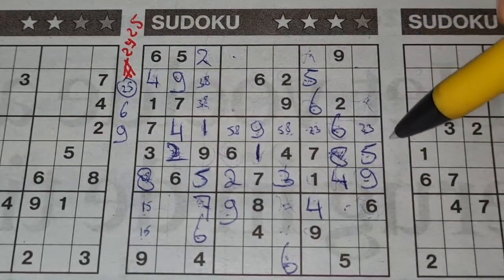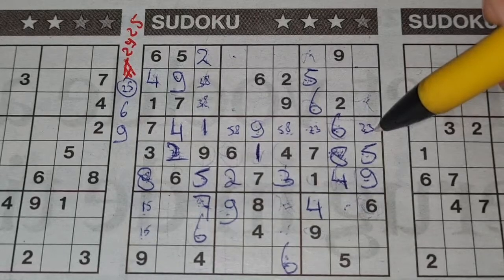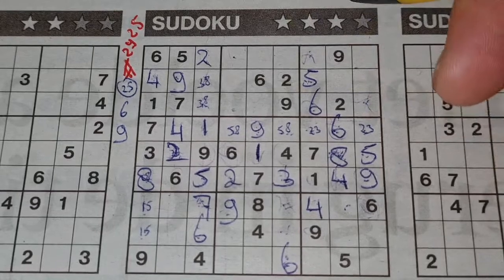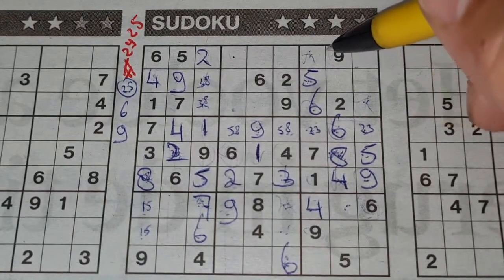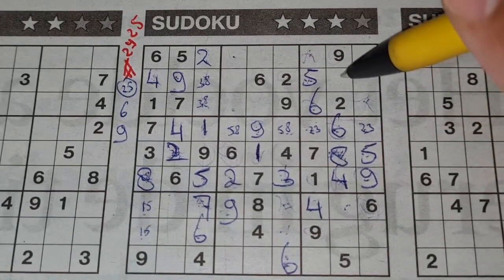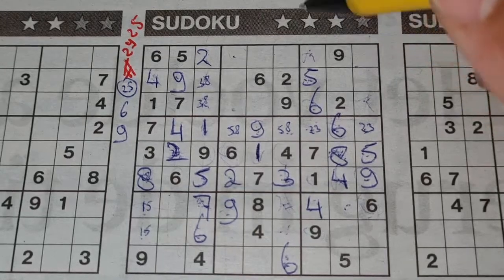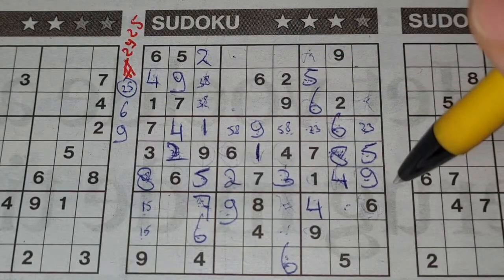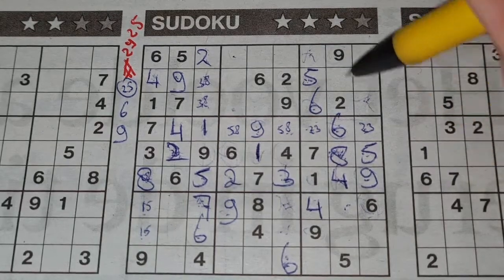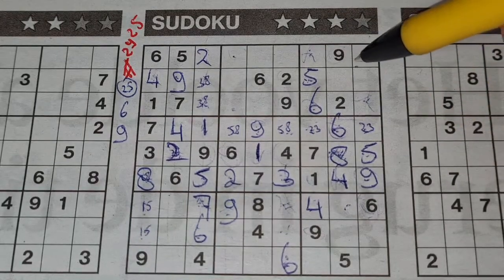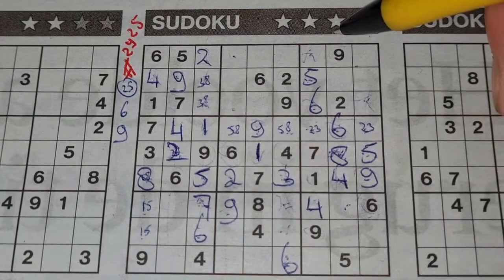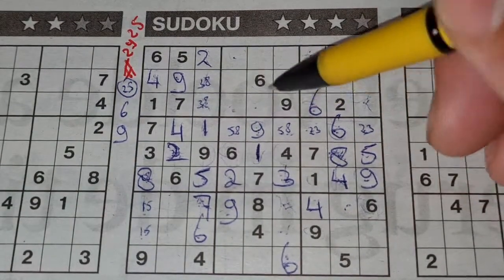How about, let me see. 4. Okay. 4, 5. I'm thinking 5.